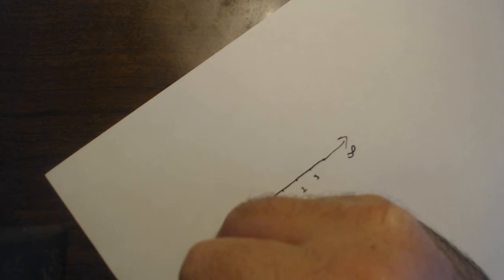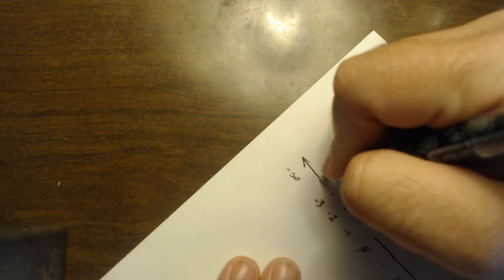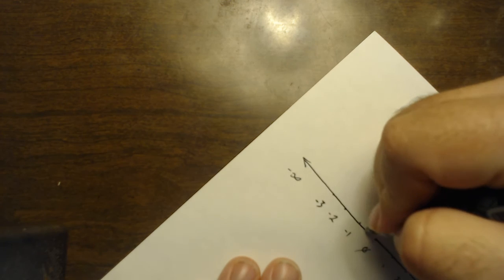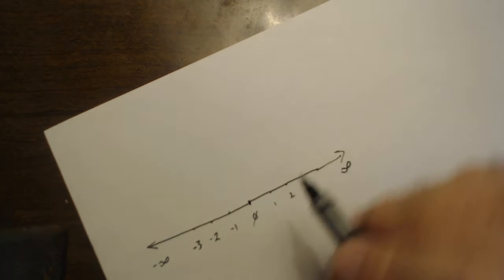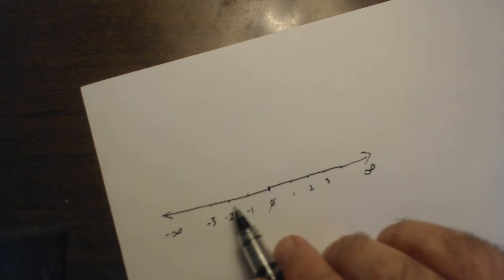There's a lot of contexts that this will work in. So we end up with our origin right there. We have our positive numbers and our negative numbers.